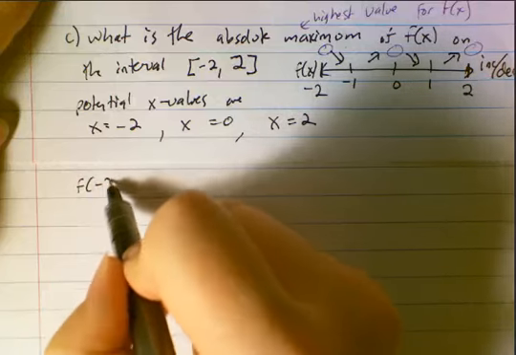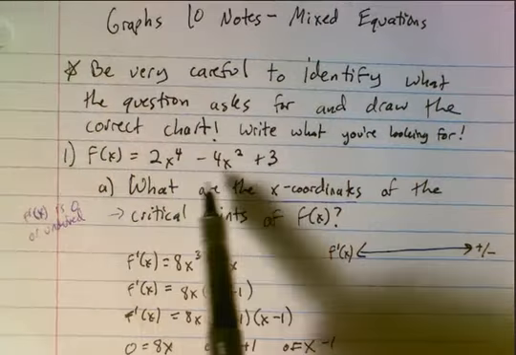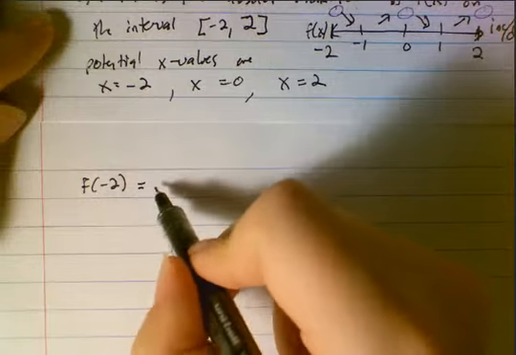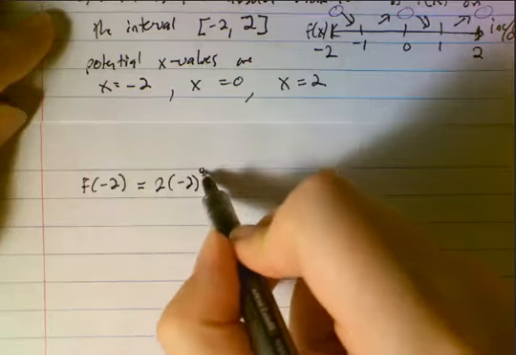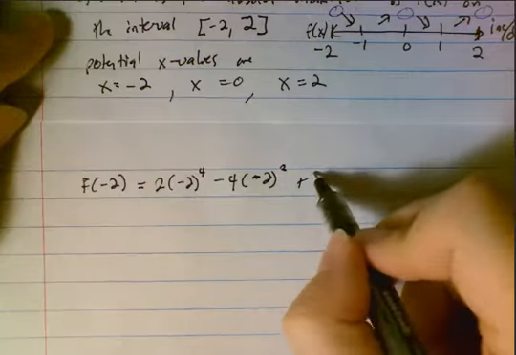So f of -2, remember this is f, so we're going to go all the way back up to our f equation. This one, don't put it back into f prime because it's saying f of -2. That's 2 times -2 to the 4th minus 4 times -2 squared plus 3.